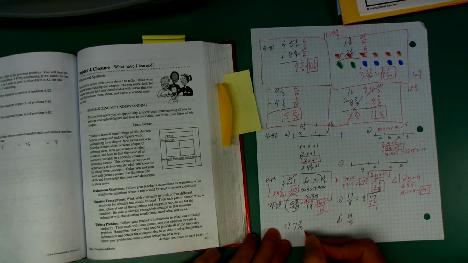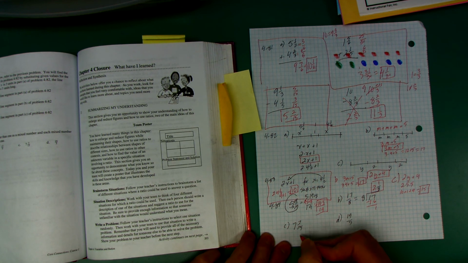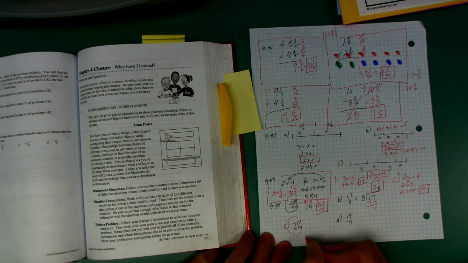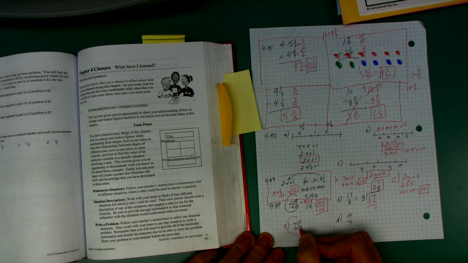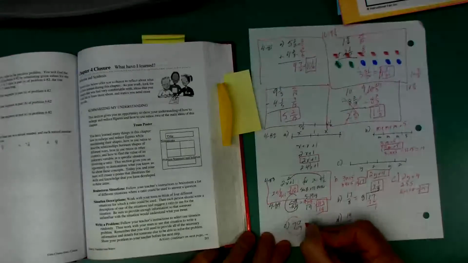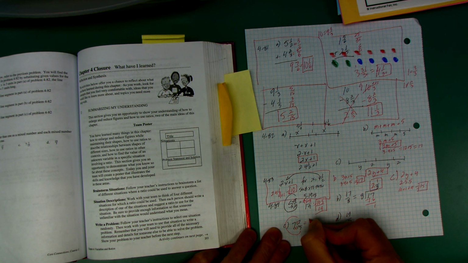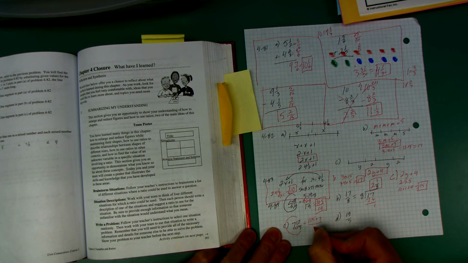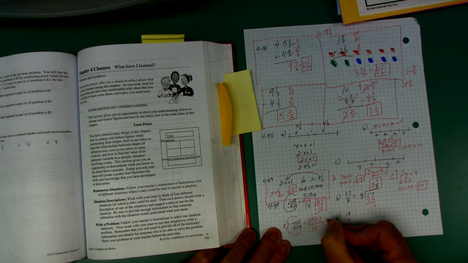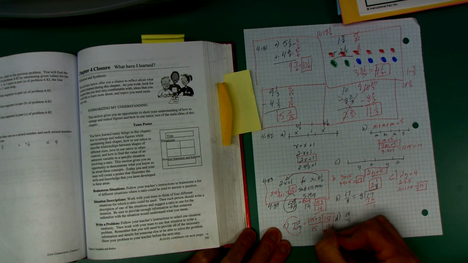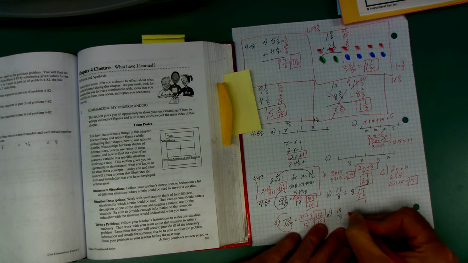7 and 7/15. Remember, it's a C method. Giant C. And it's 15 times 7. Okay? That's 7 tens is 70. 7 fives is 35. 70 and 35 is 5 times 17. That's 105 plus that 7. It's a total of 112 15ths. Okay?